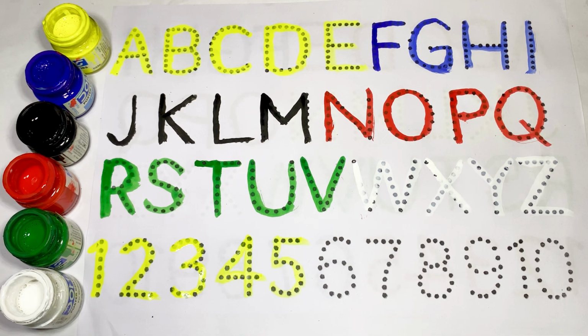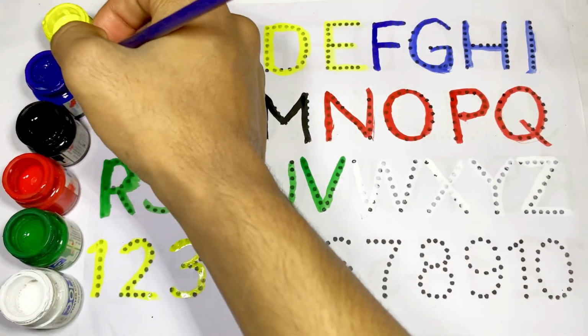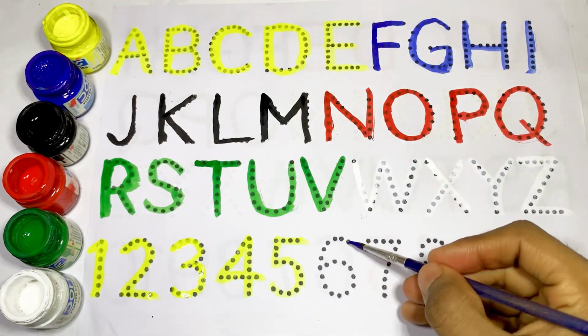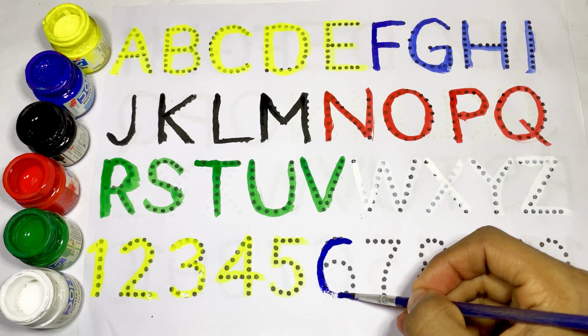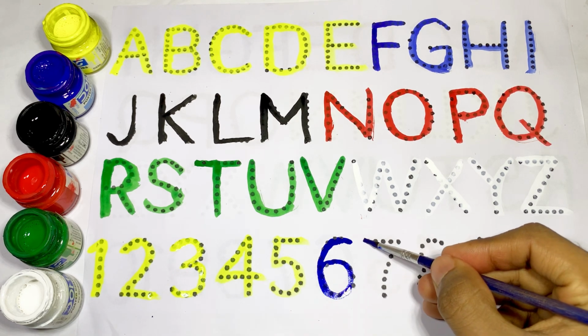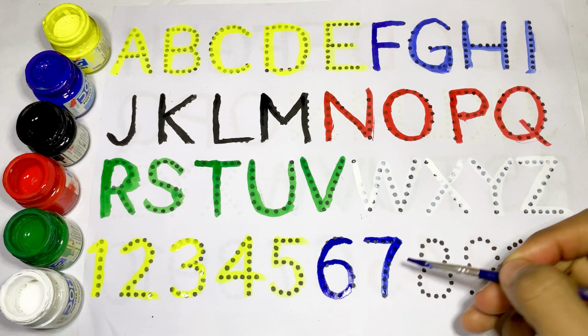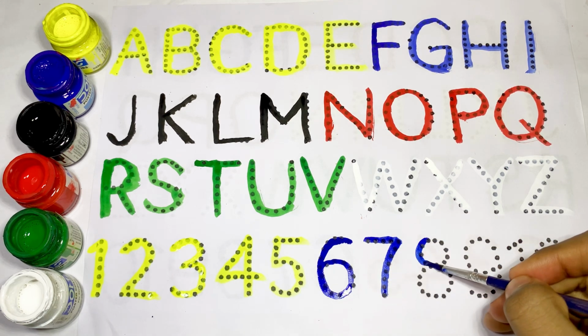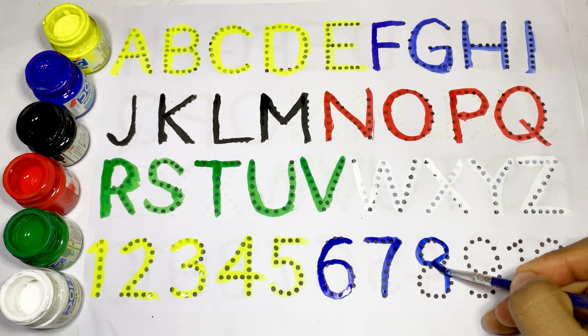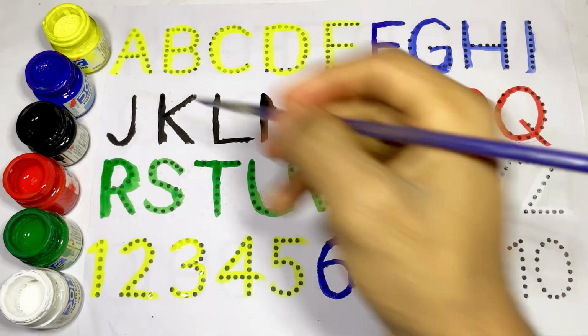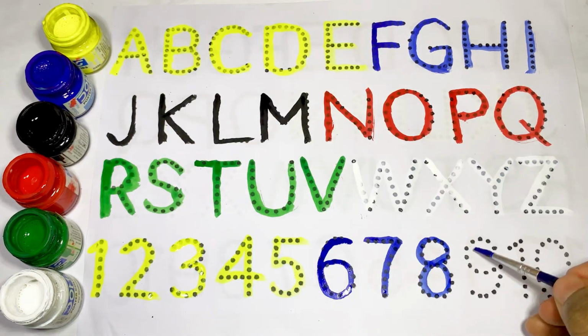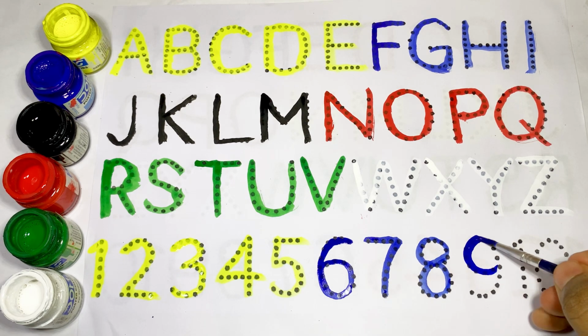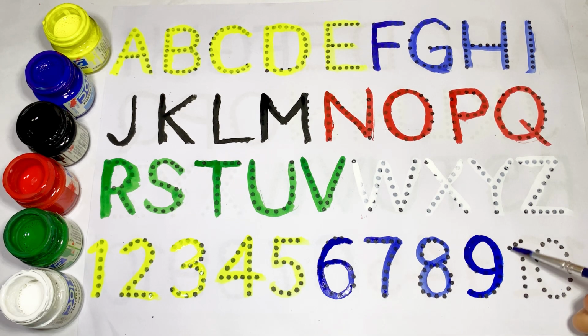Kids, now it is 6. The numbers of 6, and here is blue color. Blue color. S I X, 6. 7, S E V E N, 7. 8, E I G H T, 8. Kids, again use blue color and draw 9, N I N E, 9. 10, T E N, 10.